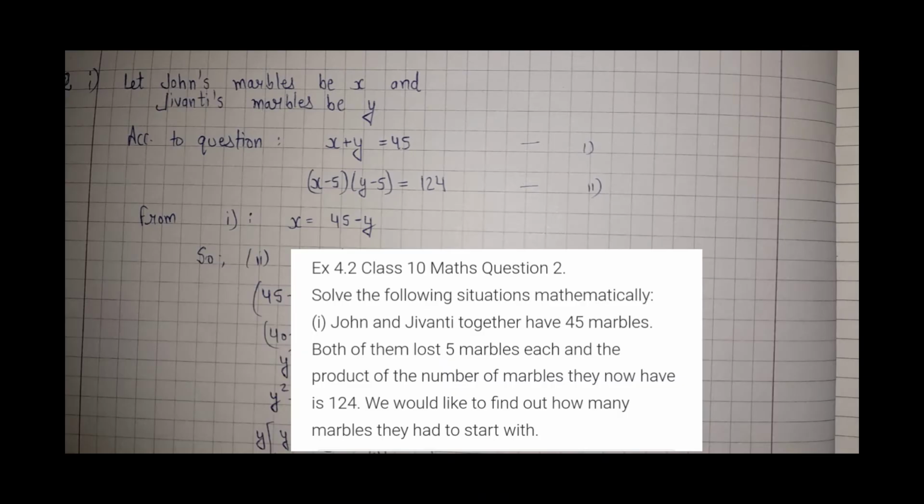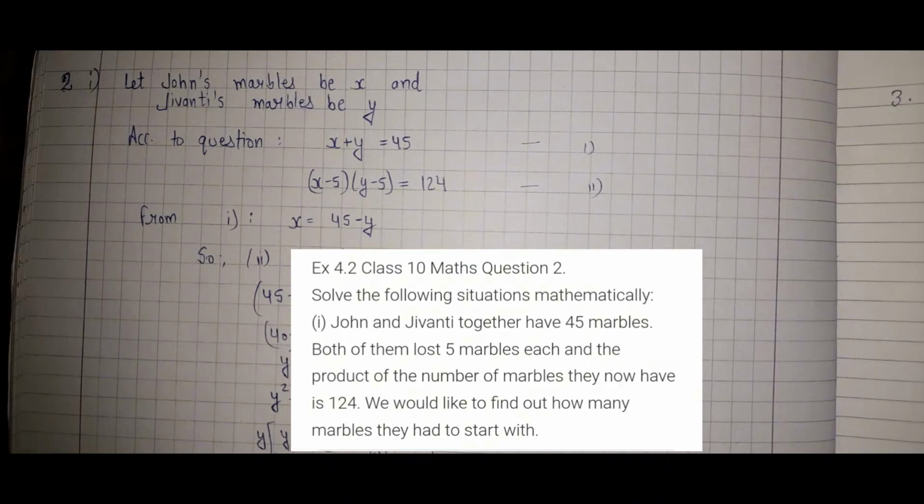Second question, solve the equations given in example 1. So example 1 is, represent the following situations mathematically. First part, John and Jivanti together have 45 marbles. Both of them lost 5 marbles each, and the product of the numbers of the marbles they now have is 124. We would like to find out how many marbles they had to start with.